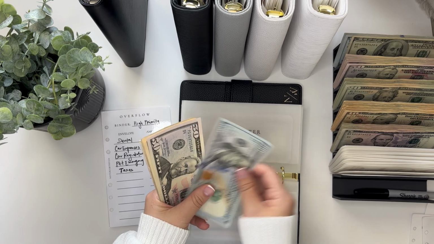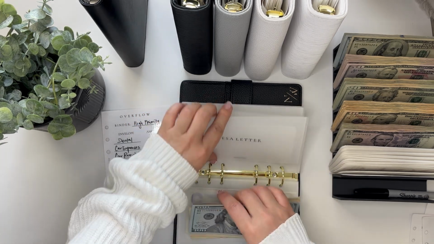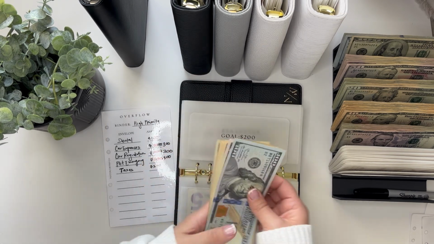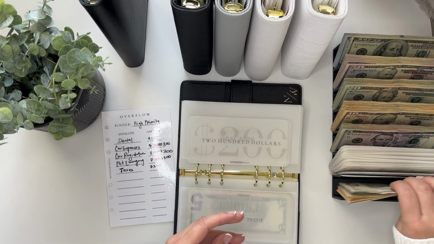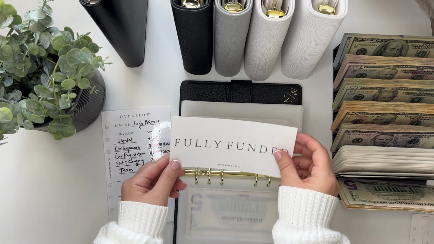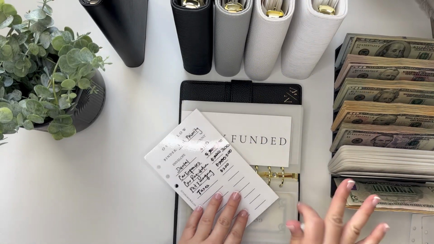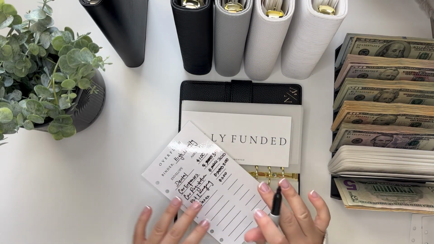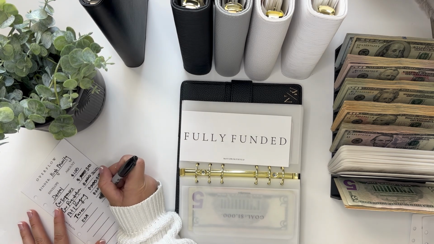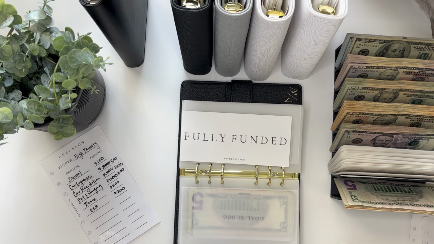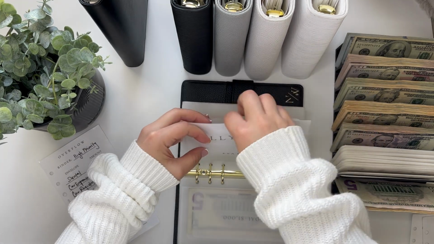So now ESA letter has 150, 60, 70, 80, 90, 95, 100. And my goal was 200. There's my goal insert. So this is now fully funded. I can put a $200 placeholder and I can put a fully funded insert in there. That makes me feel so good. I know I had to take that money out of my spending money, but I feel so much better that this envelope is now filled and I no longer have to worry about stuffing it. And when the time comes around to renew their letter, it's already taken care of.